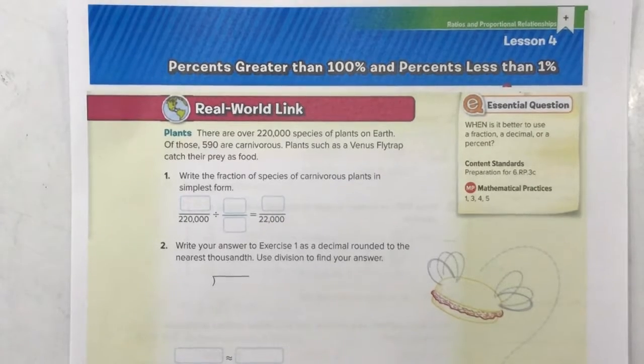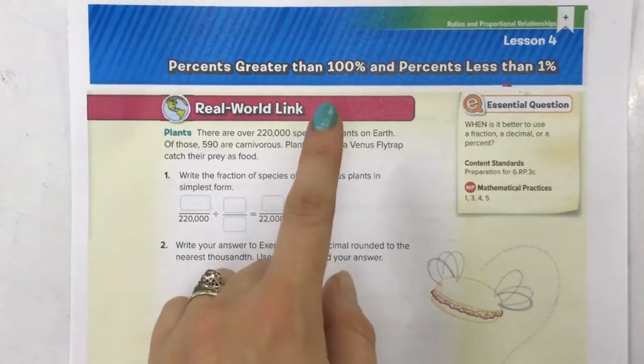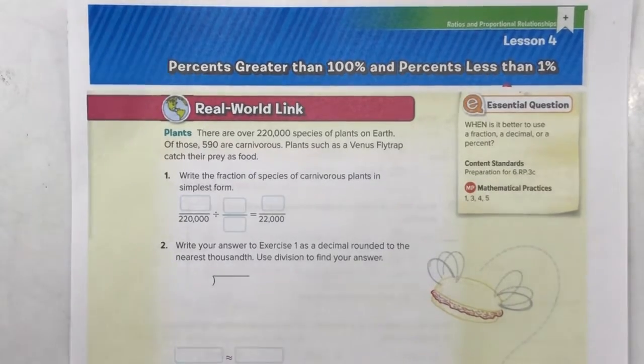Chapter 2, Lesson 4, percents greater than 100 and percents less than 1%.